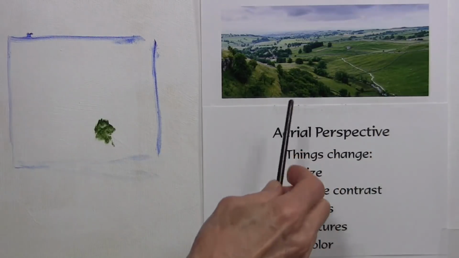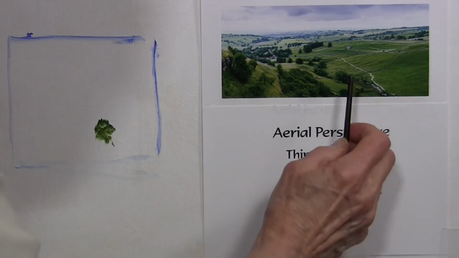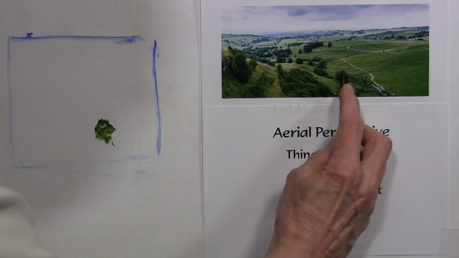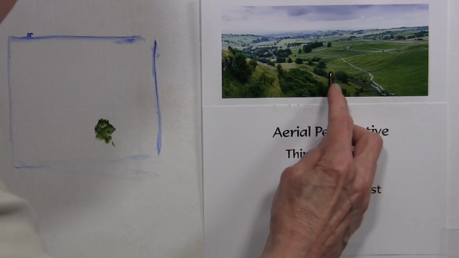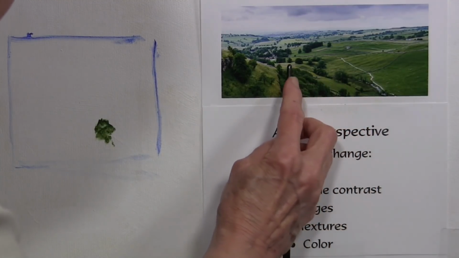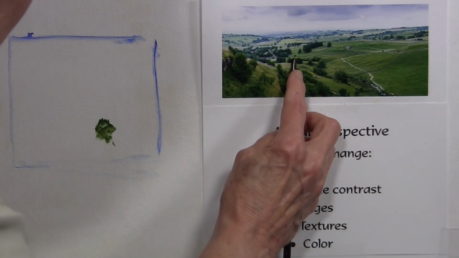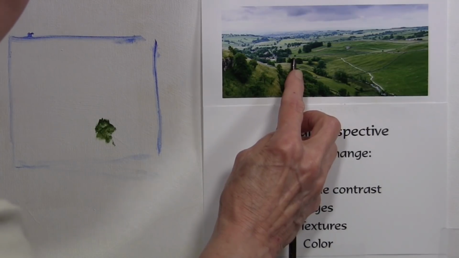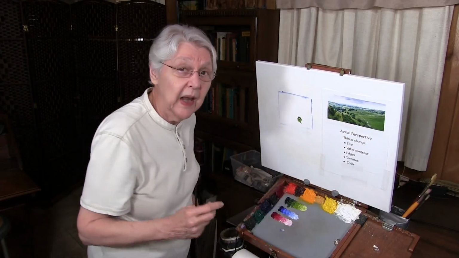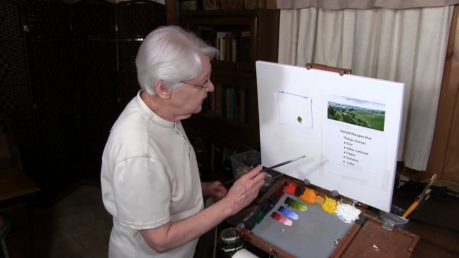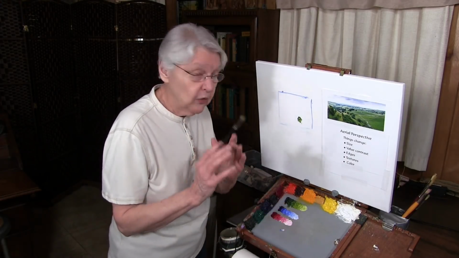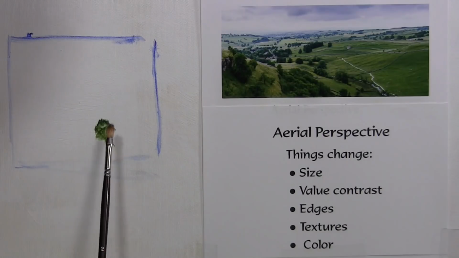Well, if we're doing that here, represented by this tree, and I line the top of my paintbrush with the top of this little group of trees, I line my finger at the bottom of those trees, and I take my brush and I put it right here beside this group of trees, it's a little less than half the size. So the size changes as it moves in the distance. The other things change too. I'm going to address one at a time, because this seems to be confusing people.